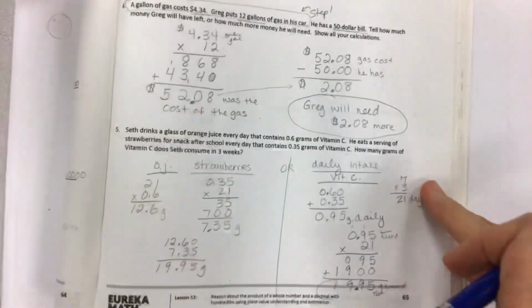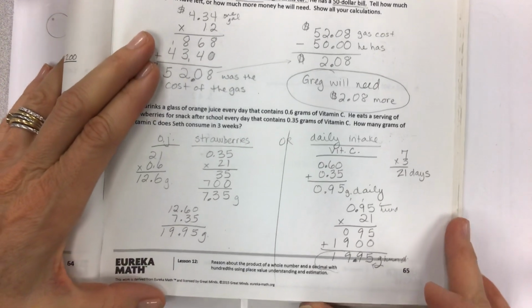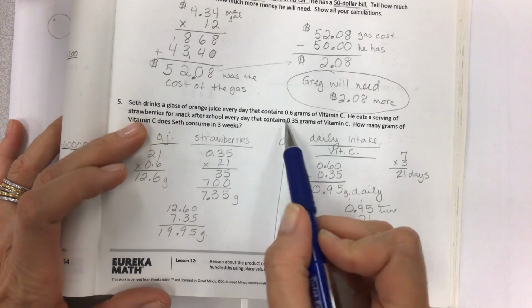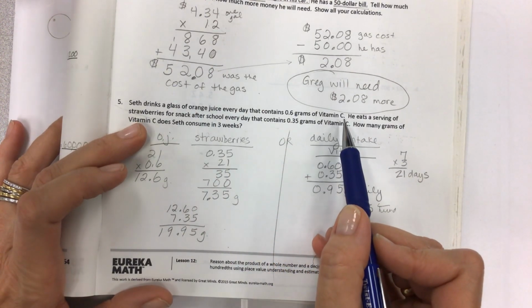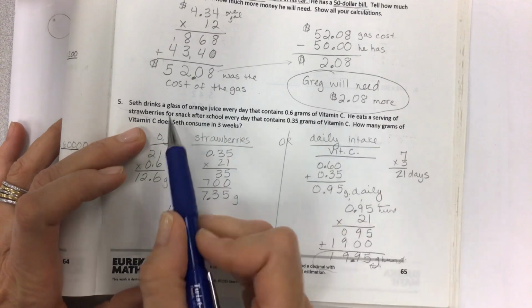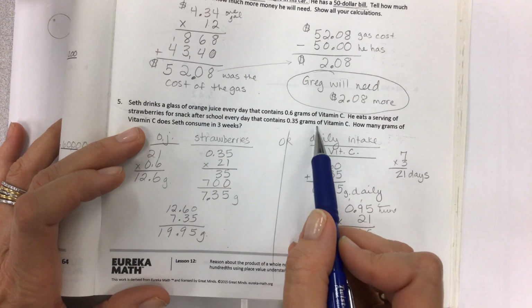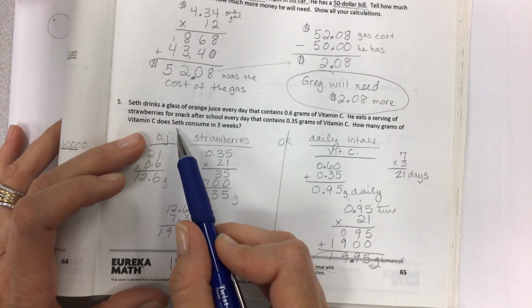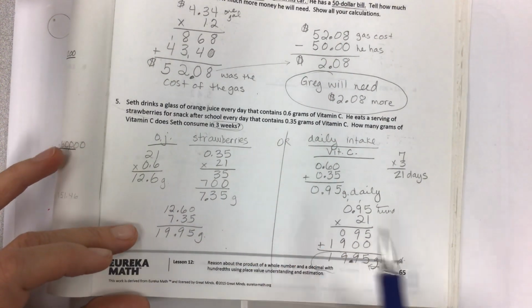And finally, for the last problem, Seth drinks a glass of orange juice every day. Oh, and then I think we've had lots of discussions about this one. The glass of orange juice contains 6/10 grams of vitamin C. He eats a serving of strawberries for a snack after school every day that contains 35 hundredths grams of vitamin C. How many grams of vitamin C does Seth consume in 3 weeks?